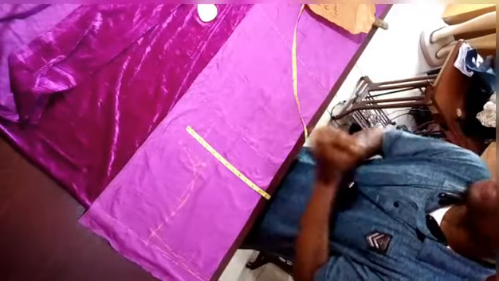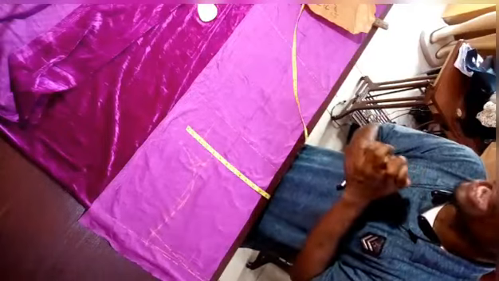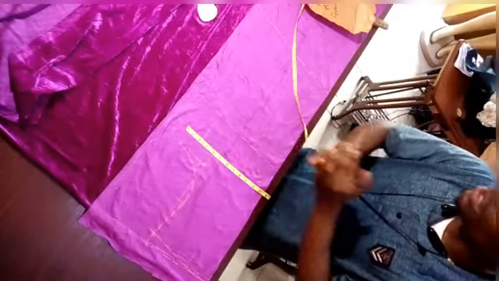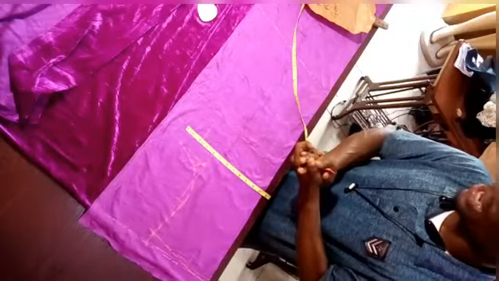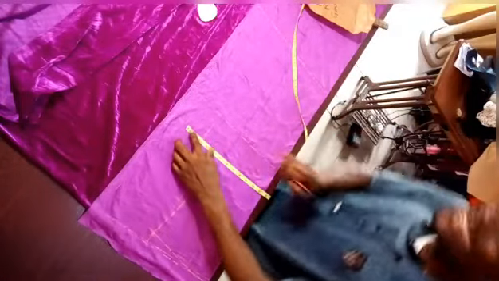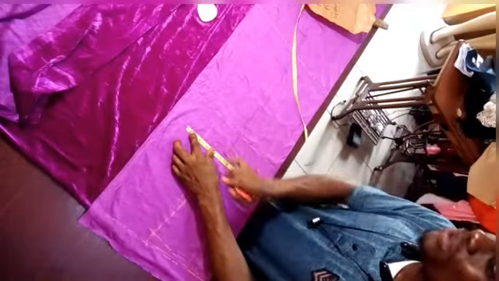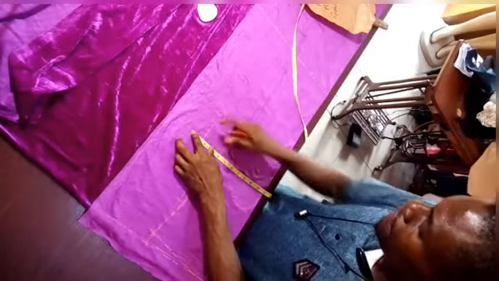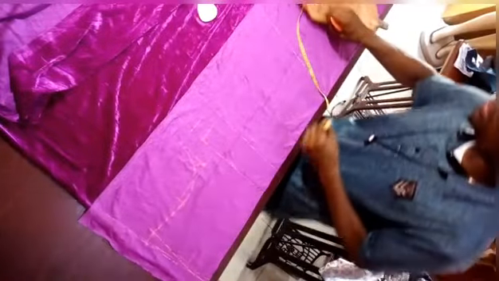But if you are not using a stretchy material, I advise you to add 2 inches allowance, except you know what you are doing. You understand? If you are new to this, I advise you to add 2 inches allowance. But in this case, I'm not going to add 2 inches because of the type of fabric that I'm using. So I'm going to add 1.5 inch allowance.